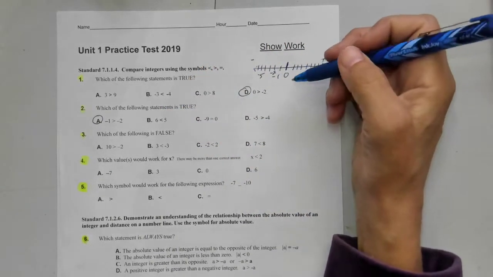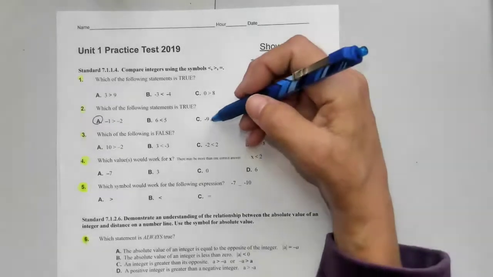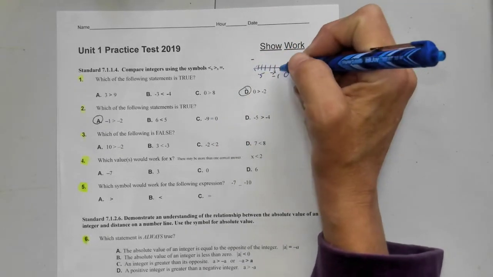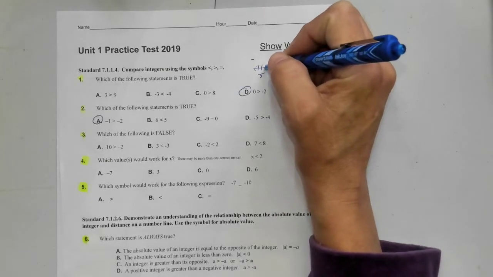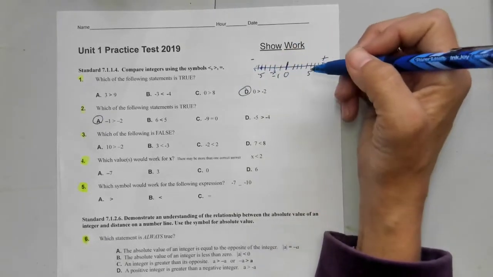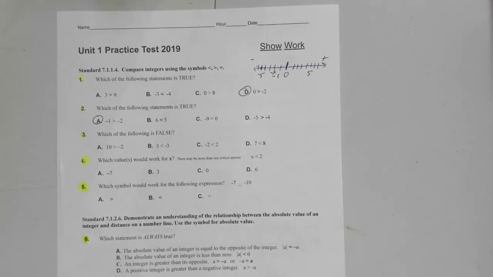6 greater than or less than 5? Obviously not. We kind of know that one. That's what we use every day. These are not equal. -5 bigger than -4? 1, 2, 3, 4, 5. Here's -5. Here's -4. -5 is to the left of -4, so it is not bigger. Answer for 2 is A.